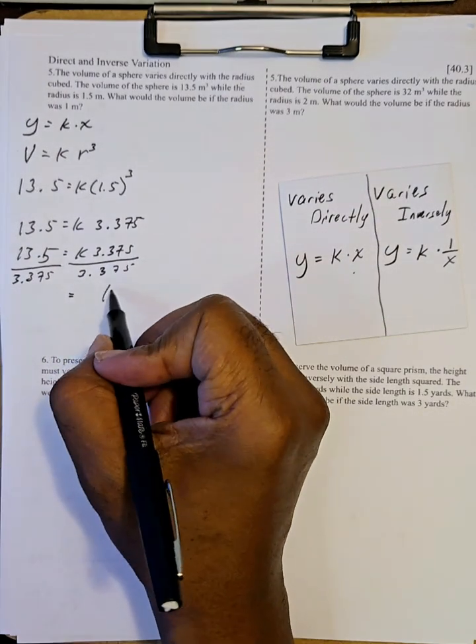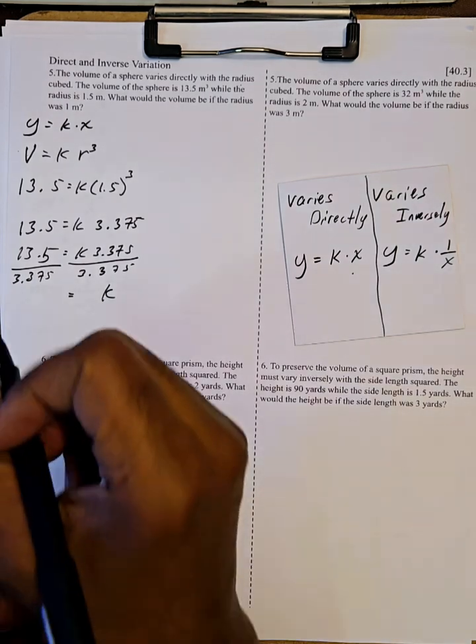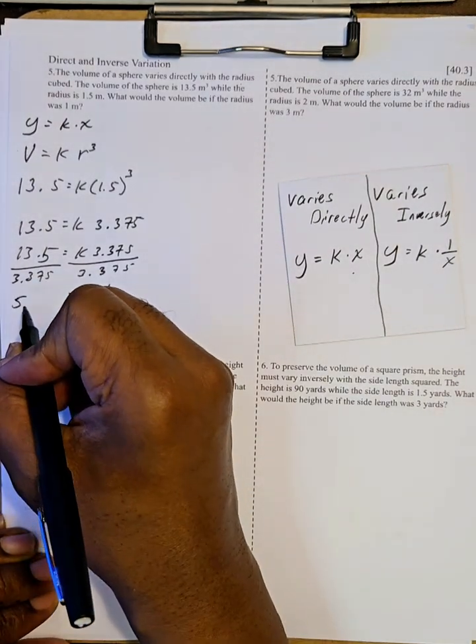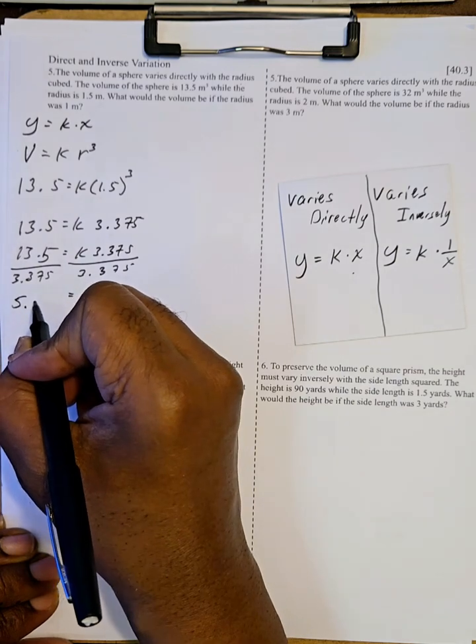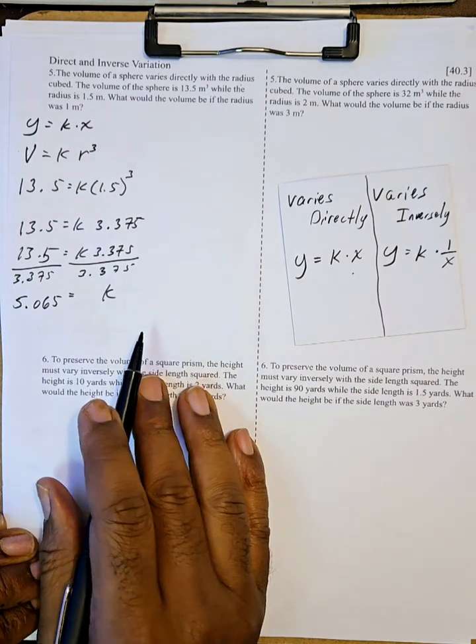I know this simplifies down to just k, but I'm going to type in 13.5, and then divide that by 3.375, and we're going to get a nice little number, 5.065. So that's our constant.